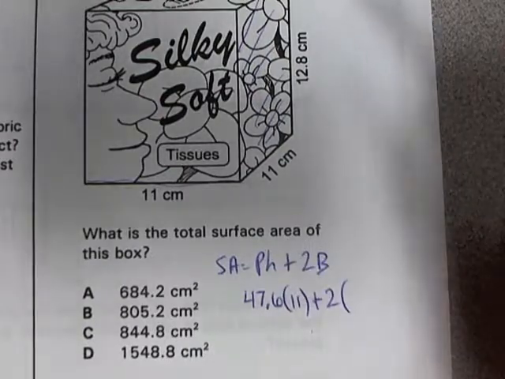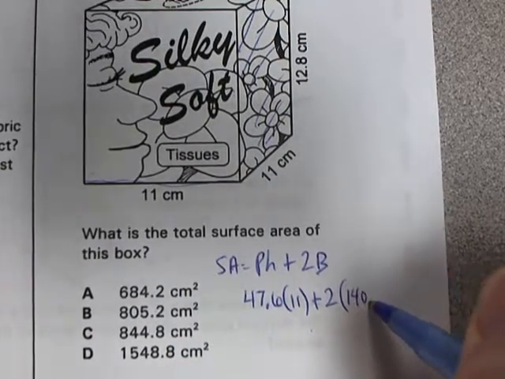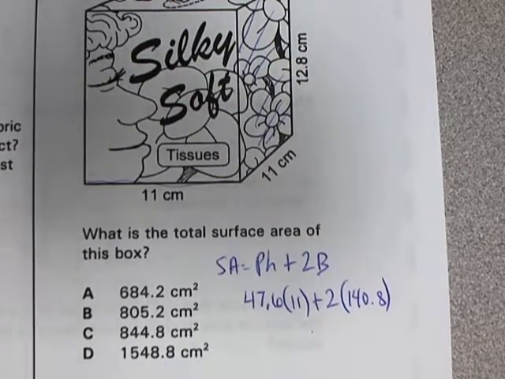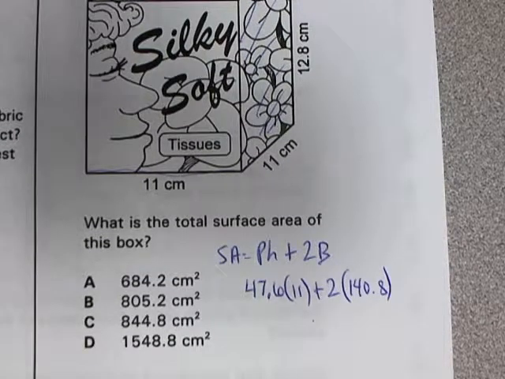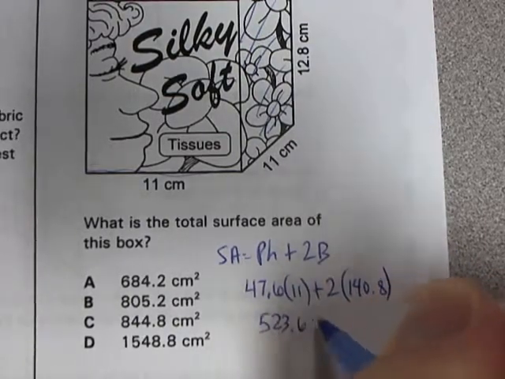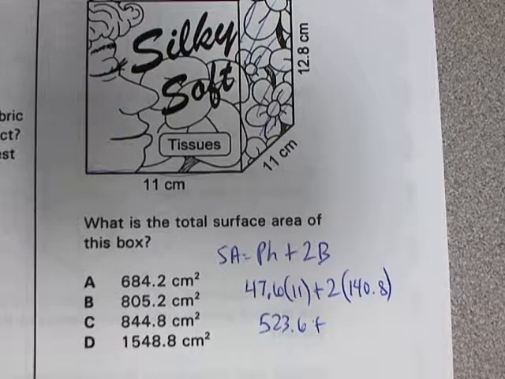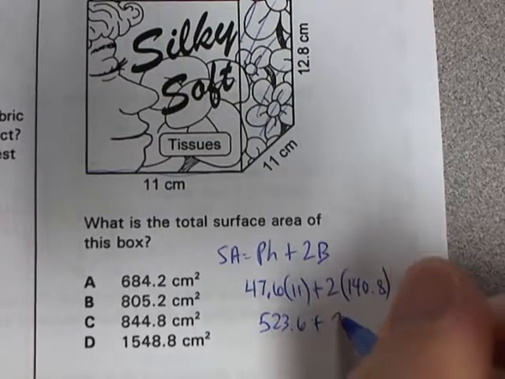Plus 2 times the area of the base. Well, 11 times 12.8 is 140.8. So let's multiply 47.6 times 11. We get 523.6 plus 2 times 140.8. So 140.8 times 2 is 281.6.